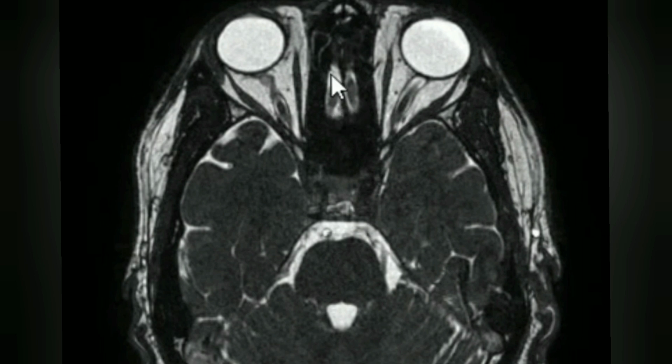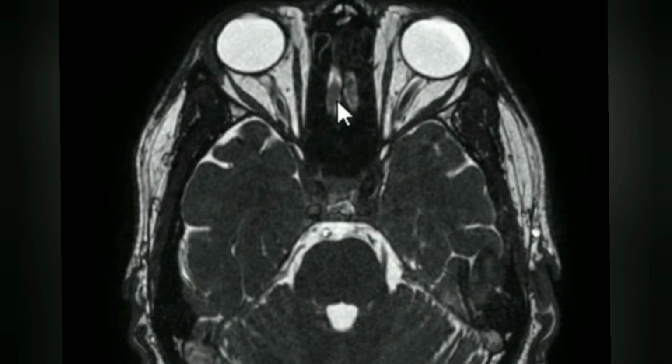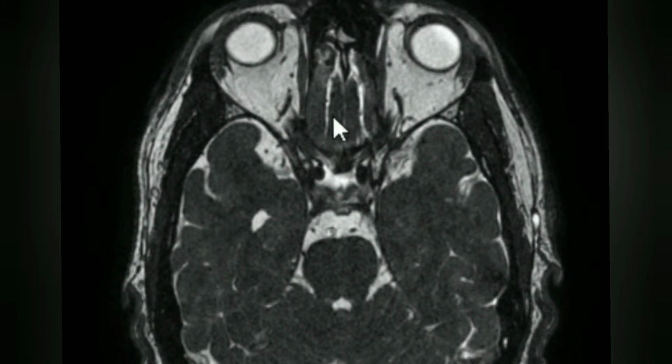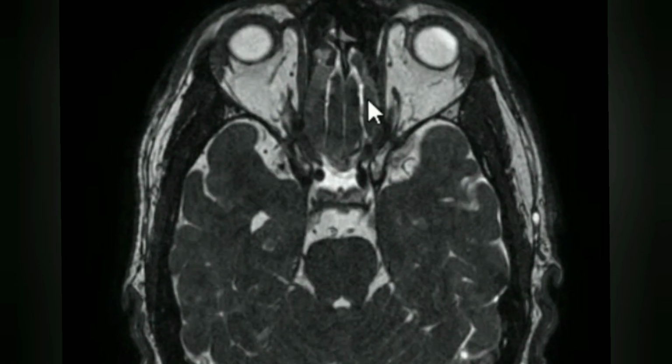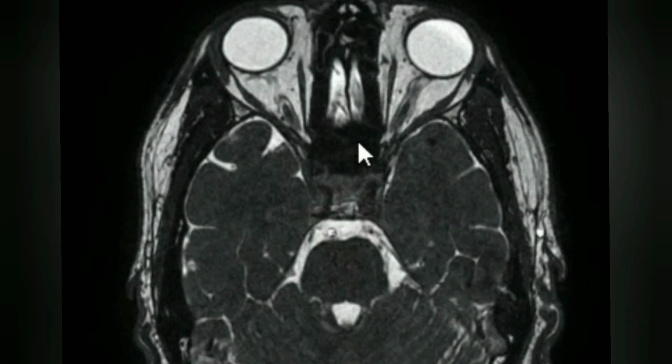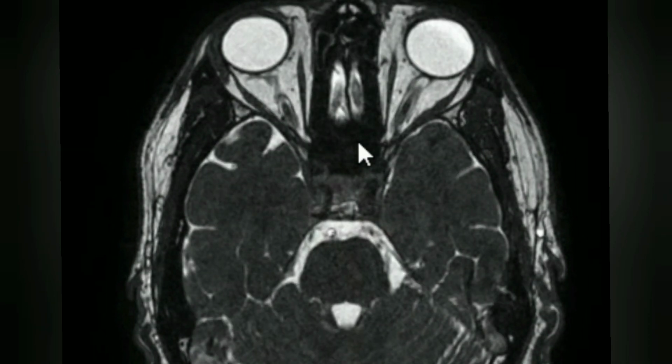So, this is the region of the olfactory groove, and here we can see this black structure is the olfactory bulb. This is the right olfactory bulb and this is the left olfactory bulb, which is surrounded by the CSF sleeve. These olfactory bulbs are just below the gyrus rectus. This is the gyrus rectus. Olfactory bulbs are the only parts which we can see on MRI. The rest of the nerve is not visualized.